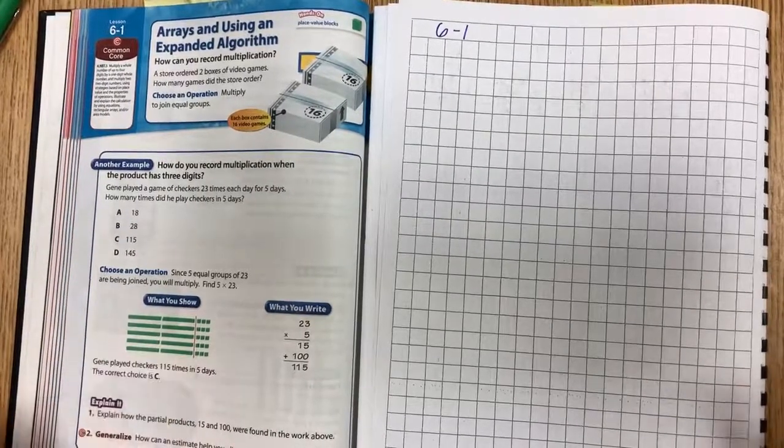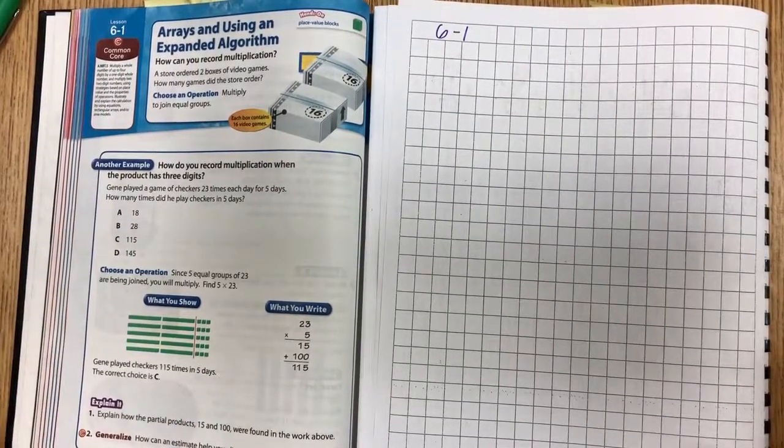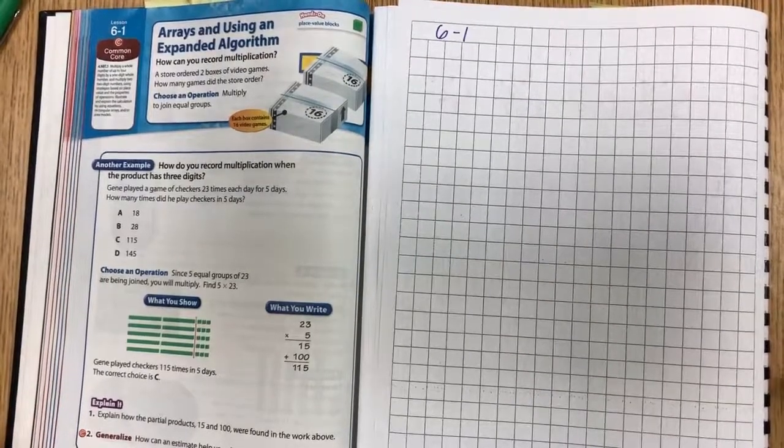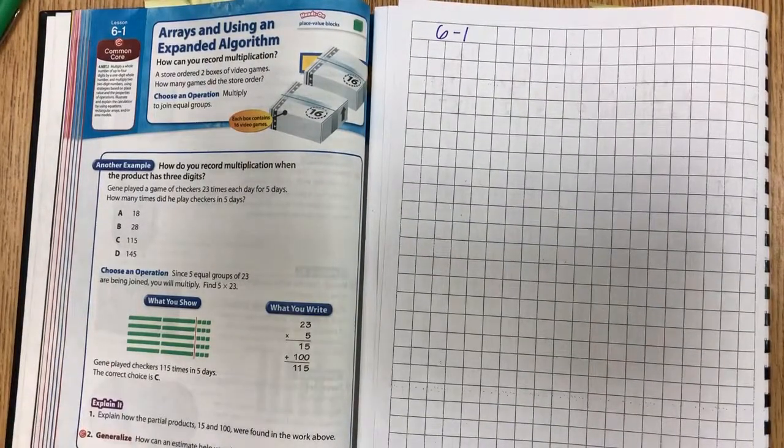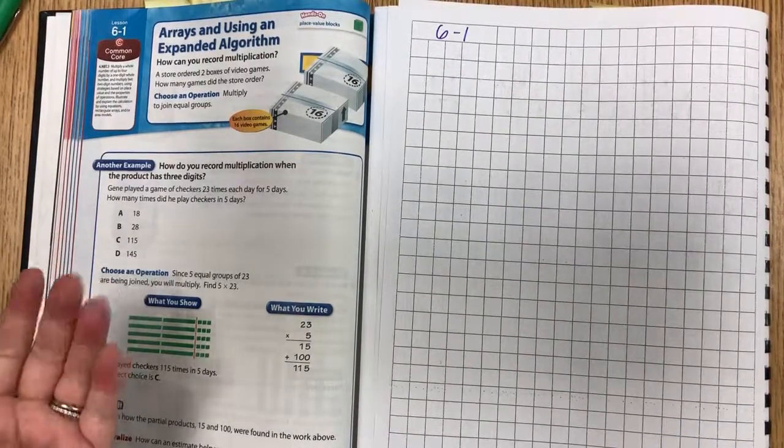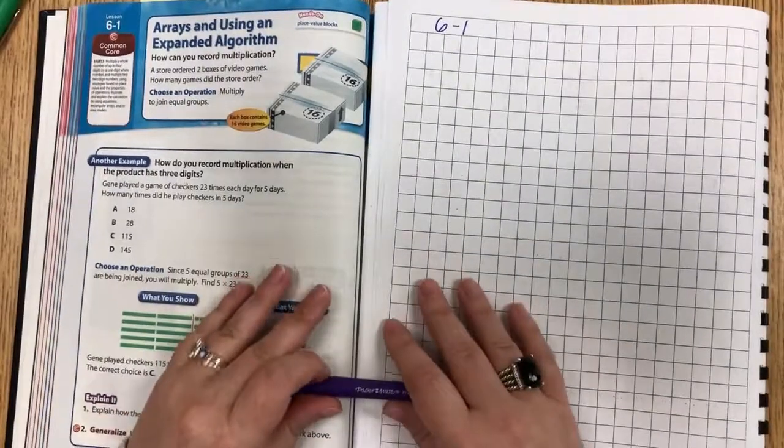Okay, so this unit is, let's just say, maybe a little less challenging than some of our other units. We're going to go through it pretty quickly. In fact, we're doing nothing but combined lessons this whole time. So today we're going to be looking at 6.1 and 6.2.